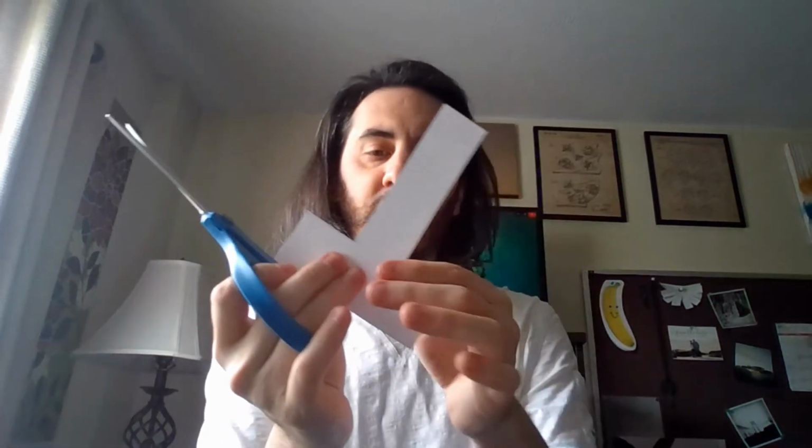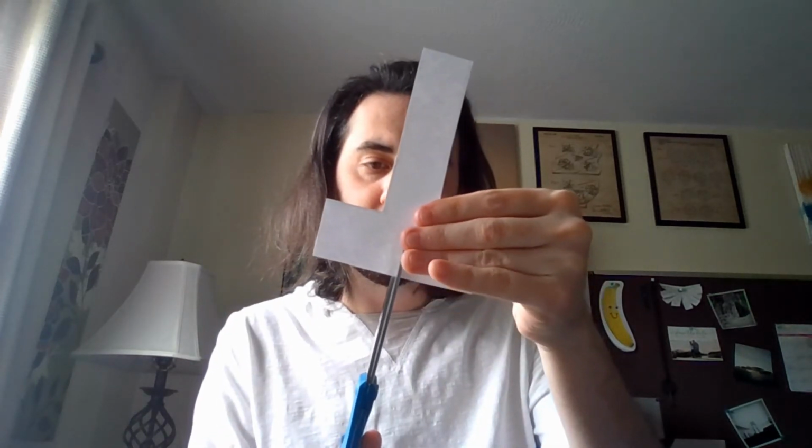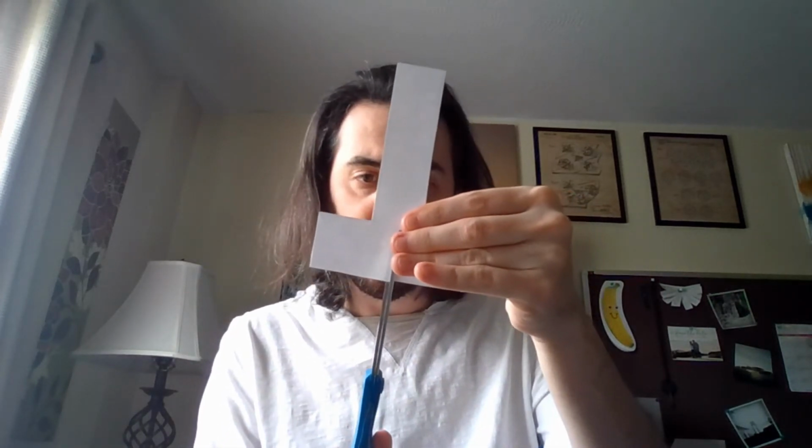So I'm going to hold it this way just to show you guys. Like that. So all I did was just snip a line in the middle of my T, as you can see. And that is that step. So that's step 4.